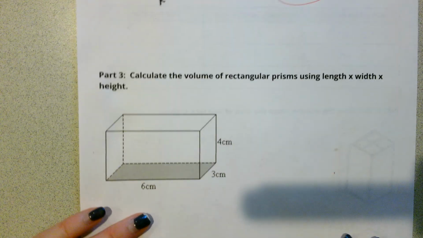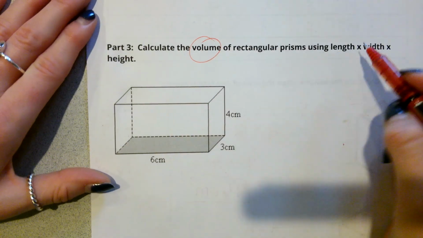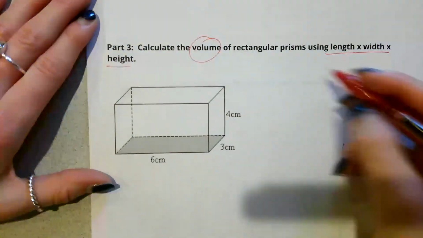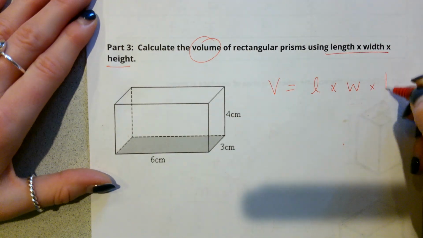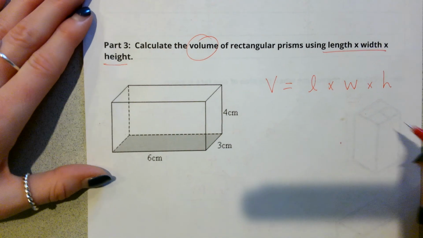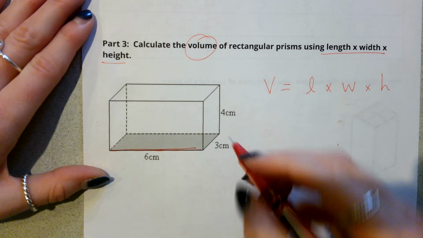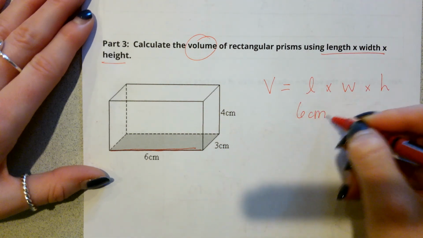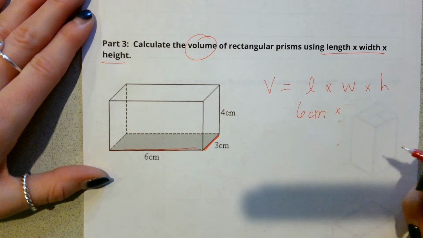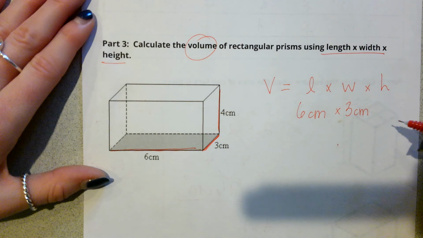Let's go down to part 3. It says calculate the volume of rectangular prisms using length times width times height. Well, we've been practicing that. Length times width times height. I remember that length means how long my object is, so I can put my length is 6 centimeters. My width is how wide my object is, so I can put 3 centimeters. And my height is how tall my object is, so I can put 4 centimeters.